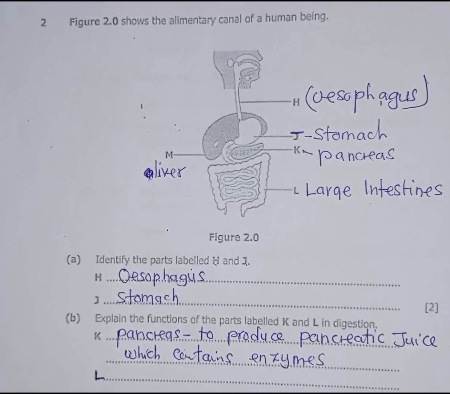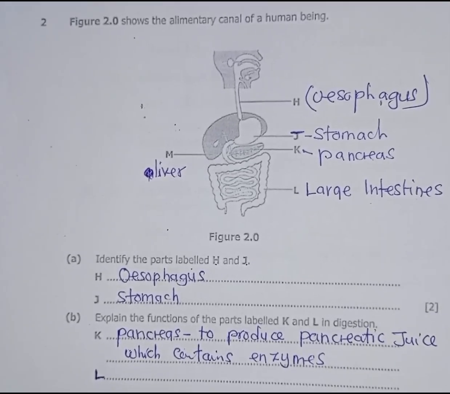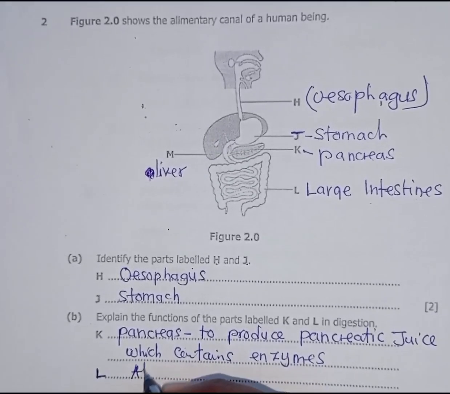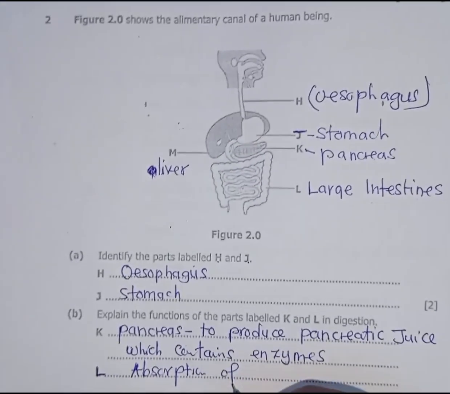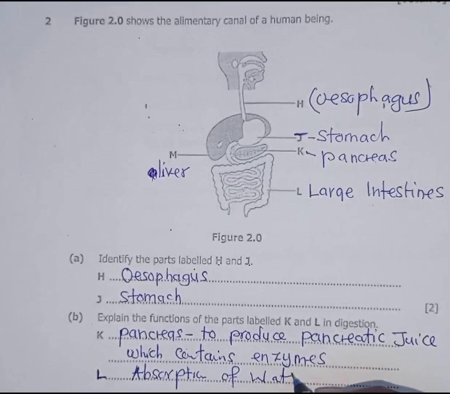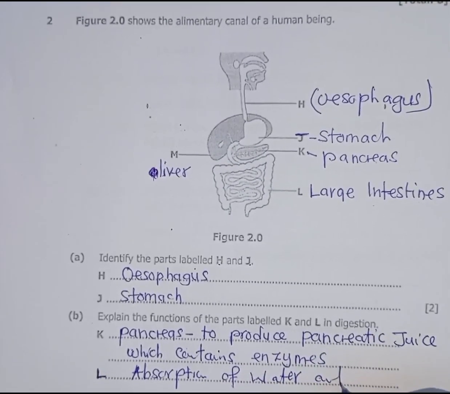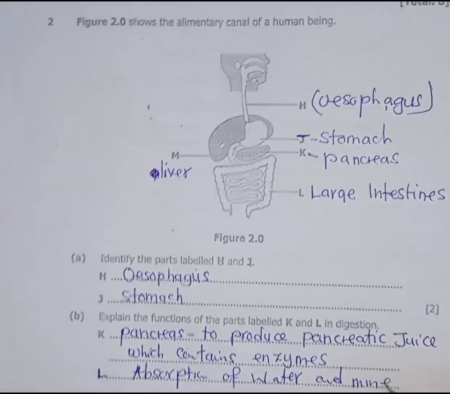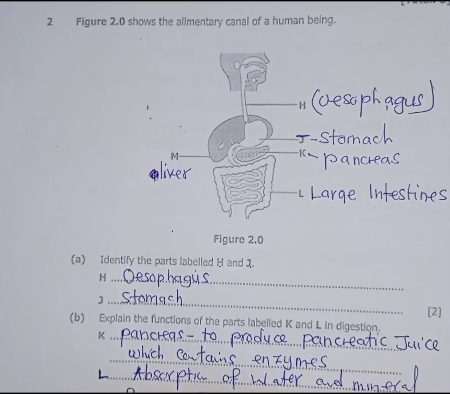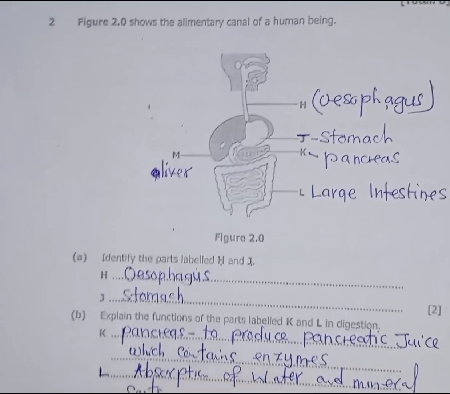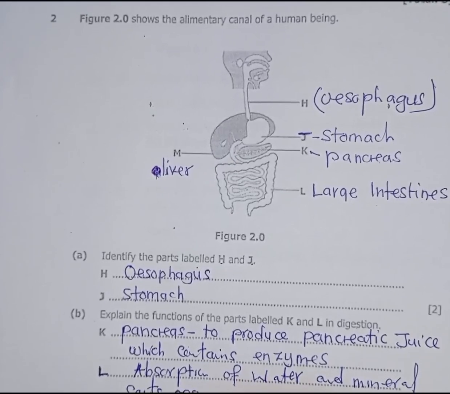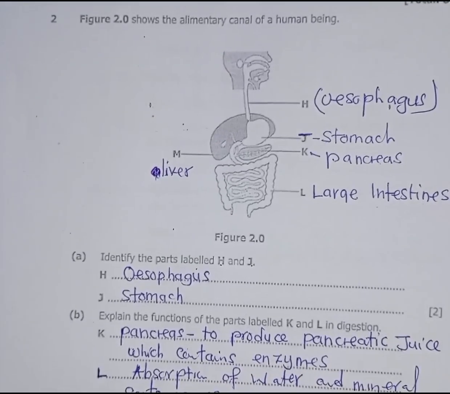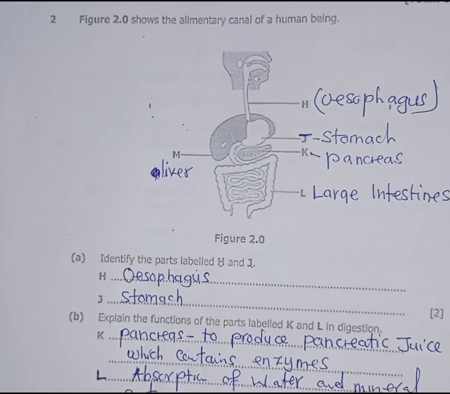Then we go to the large intestines. What is the function of the large intestines? We just say absorption. Absorption of water and mineral salts. This is where absorption of water and mineral salts occurs. So we are done with this part.